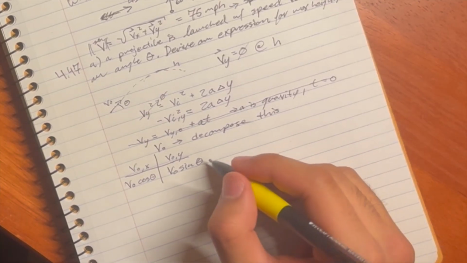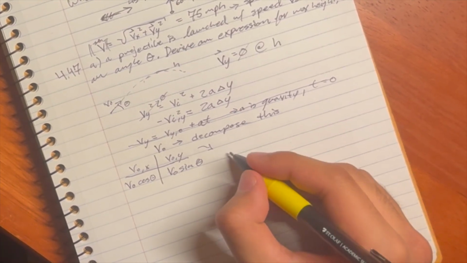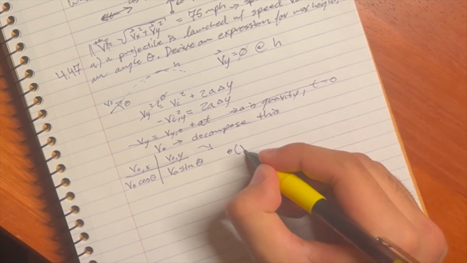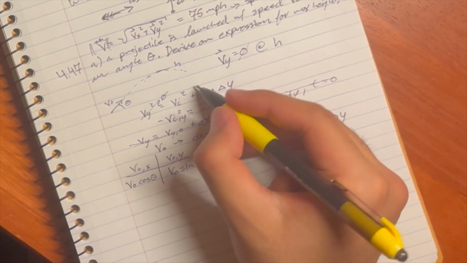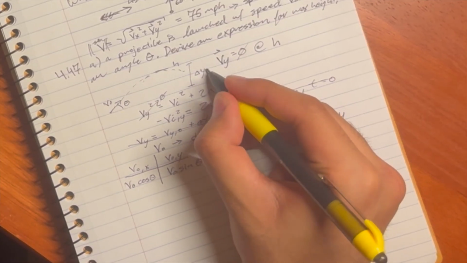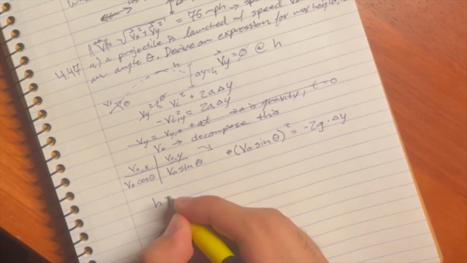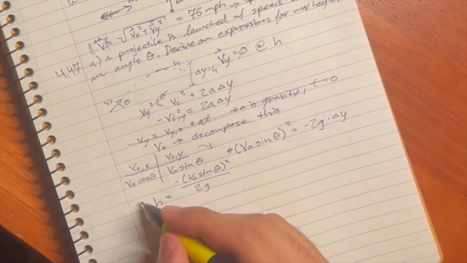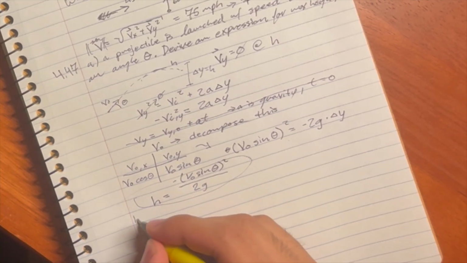So now we can plug this into the equation. I'm going to bring the minus to the other side. So v naught sine theta squared is equal to negative g times change in y, which is going to be equal to h. So h is equal to v naught squared sine squared theta over 2g. And we can solve that with part B.